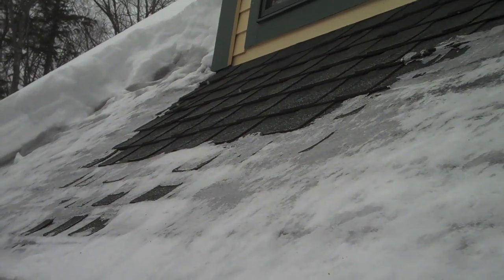Even though you've got insulation there, there is enough heat that can pass through the insulation. It goes up and it actually radiates right to the underside of the roof deck, and it melts the snowpack.